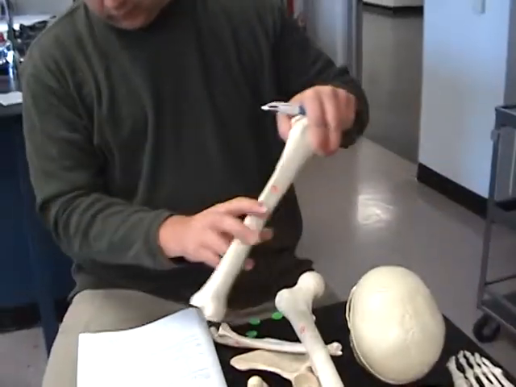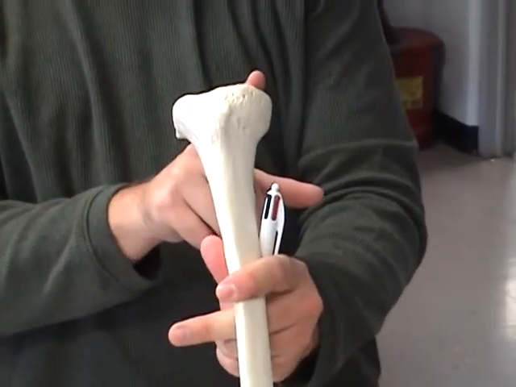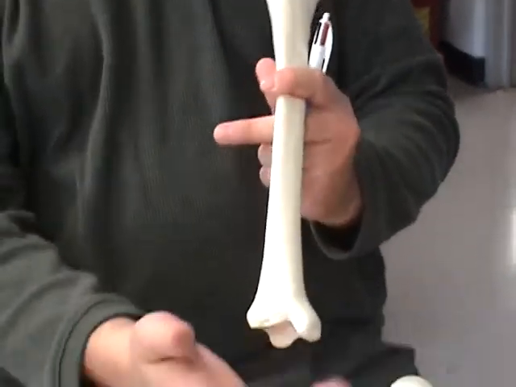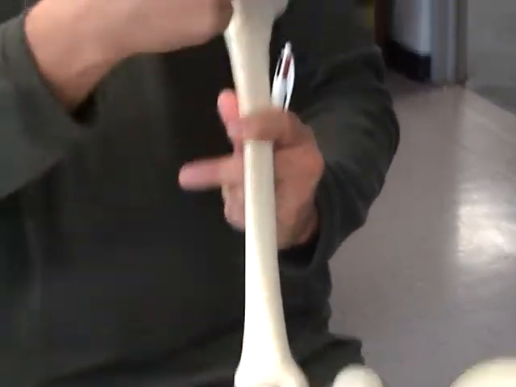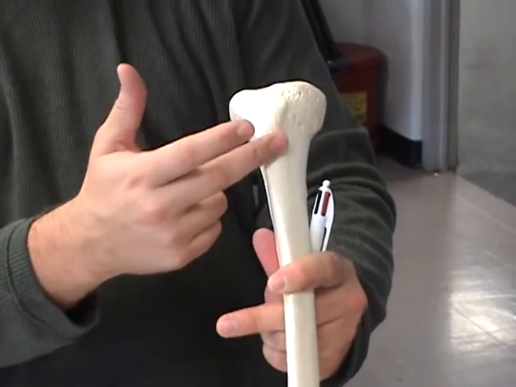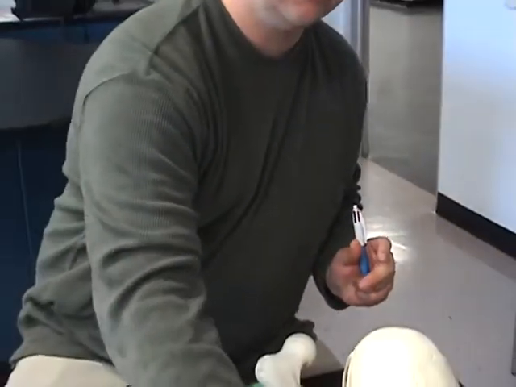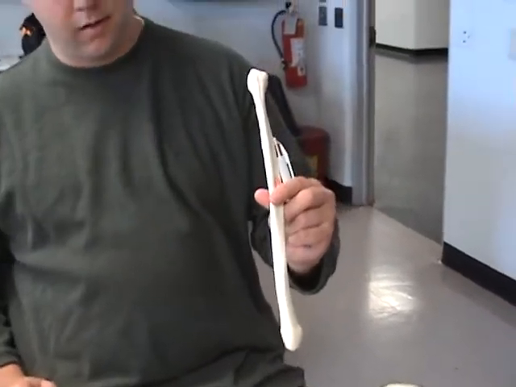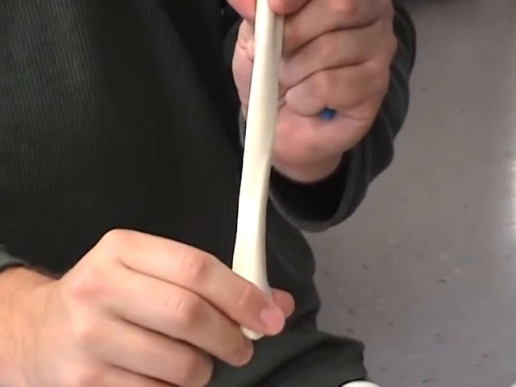Tibia, medial condyle, you know it's the medial condyle because you have the medial malleolus on the tibia. So medial malleolus, medial condyle, lateral condyle, tibial tuberosity, the bump. Fibula, you know, the head and the lateral malleolus.